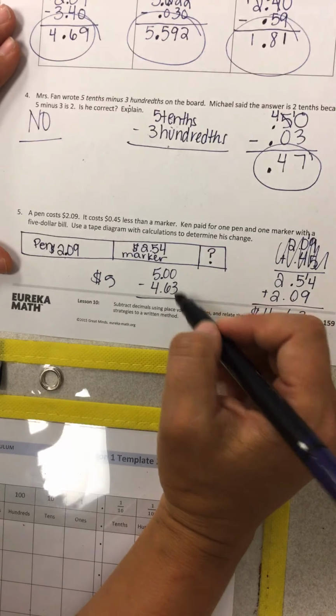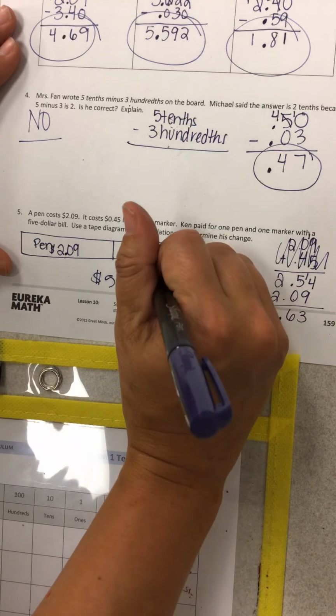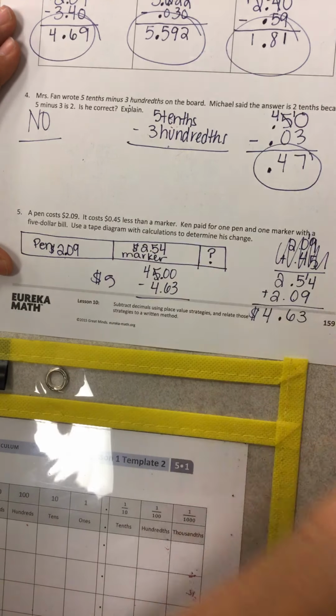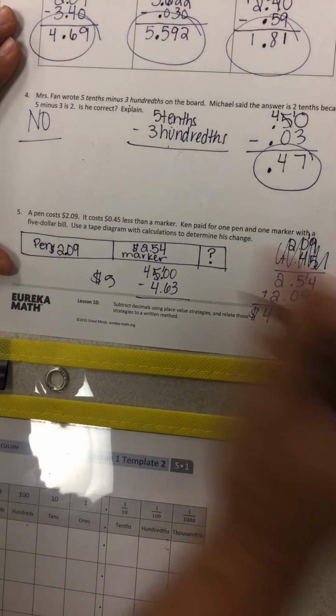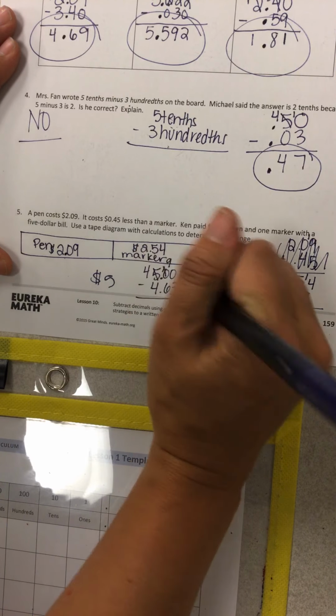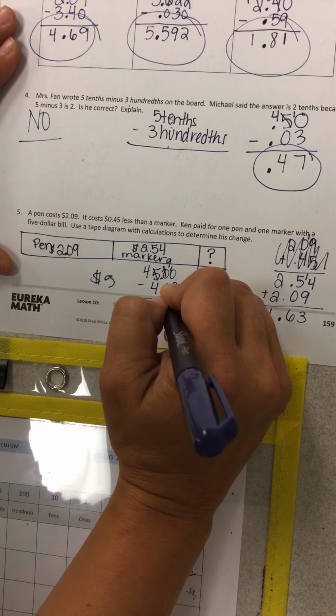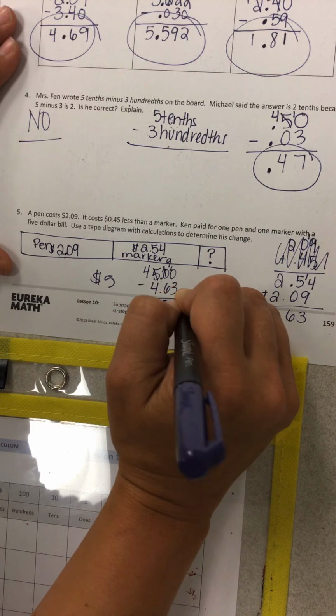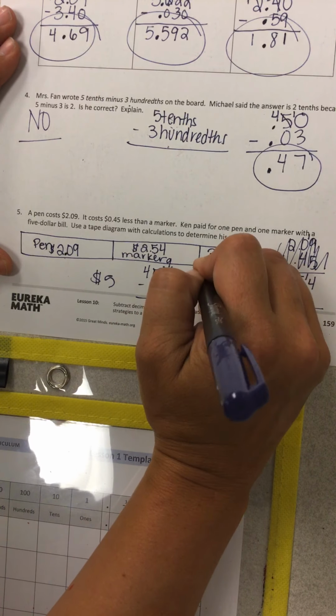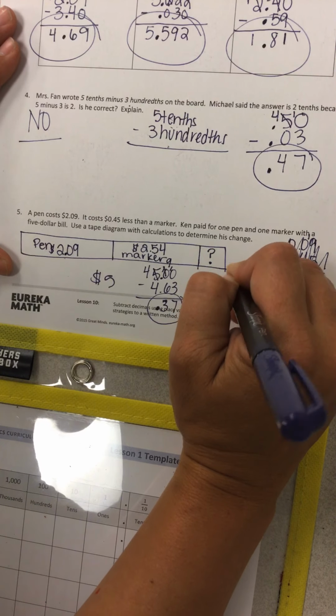Okay, can't do 0 minus 3, 0 minus 6, so I need to regroup. So my 5 will turn into a 4. This 0 is going to turn into a 10, but I need to regroup. So this is going to be a 9, and that's going to be a 10. 10 minus 3 is 7. 9 minus 6 is 3. He's going to get 37 cents. So I'm going to write 37 cents is what he's going to get back.